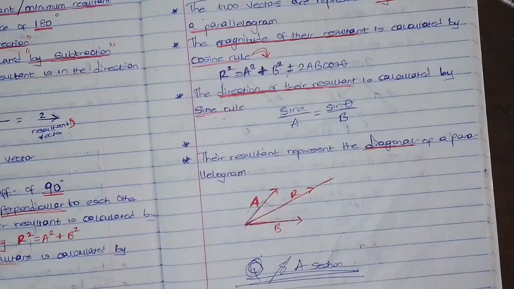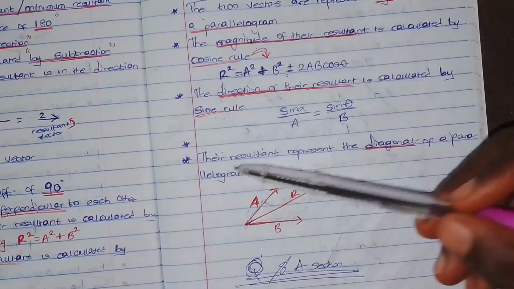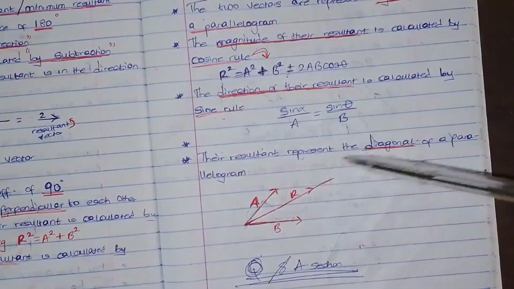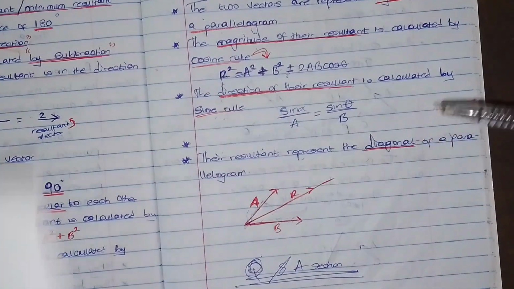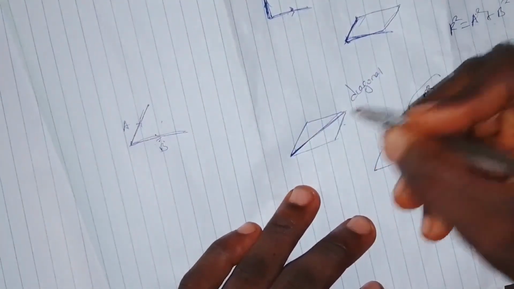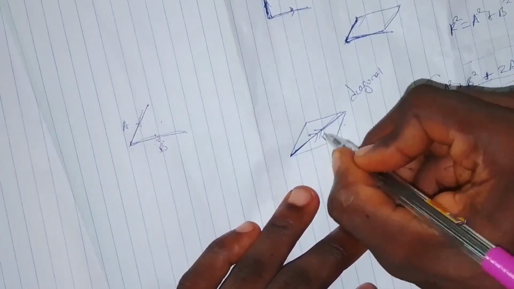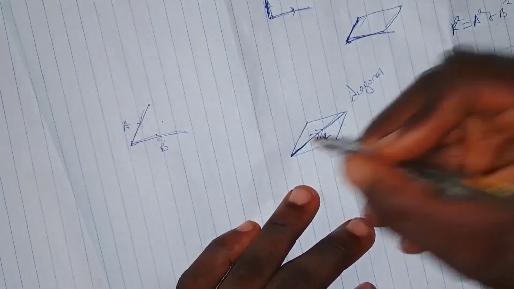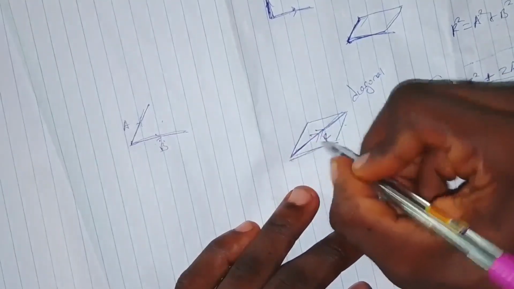That is what the parallelogram law of vectors says. So their resultant represents the diagonal of the parallelogram. Where is the diagonal of the parallelogram? This is the diagonal of the parallelogram. So what the parallelogram law says is that the diagonal of the parallelogram is the resultant. I don't know if you understand. While the sides of a parallelogram are what?